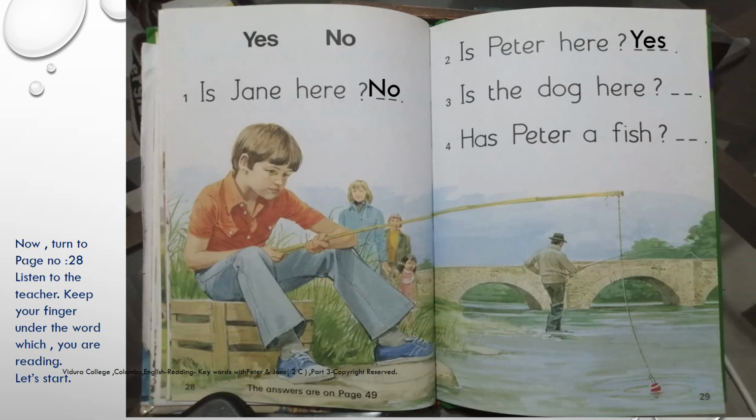Let's move to question number 3. Is the dog here? Now read after me. Is the dog here? Can you see a dog here? No. So the answer is no. Write it on the dotted line. What are the spellings? N-O, no.